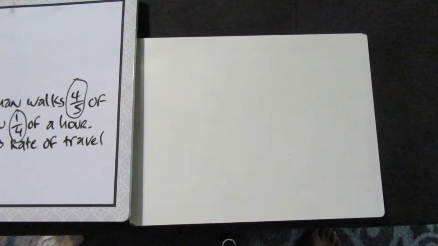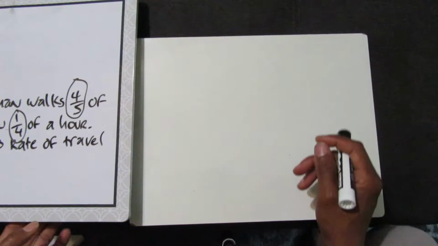All right, so this is Mr. Heath. You saw one way to find the answer to the old man challenge of walking 4/5 of a mile in 1/4 of an hour. I want to show you a more visual way that might help students who struggle with the algorithm, which can be kind of confusing with all the fraction bars and whatnot. So let's take a look.